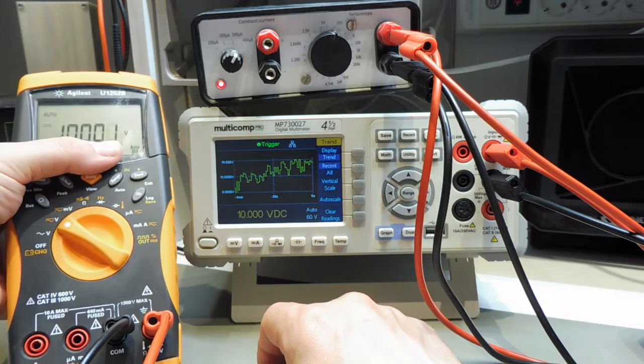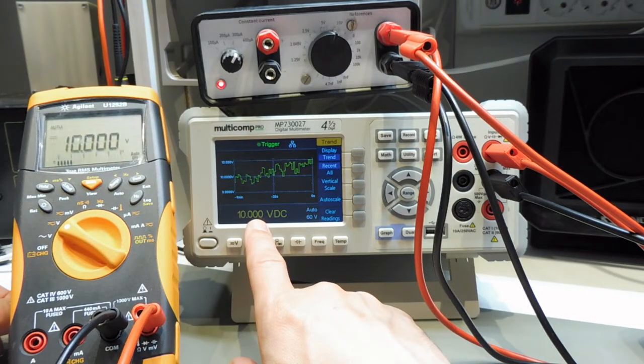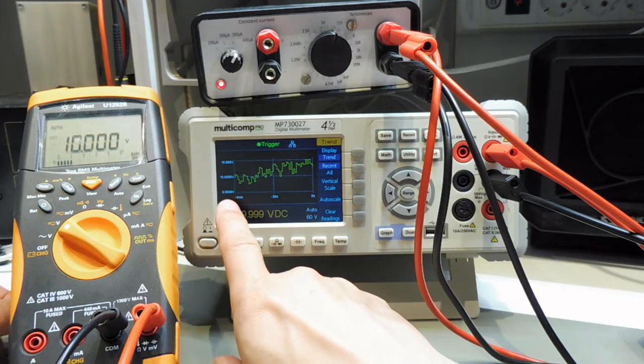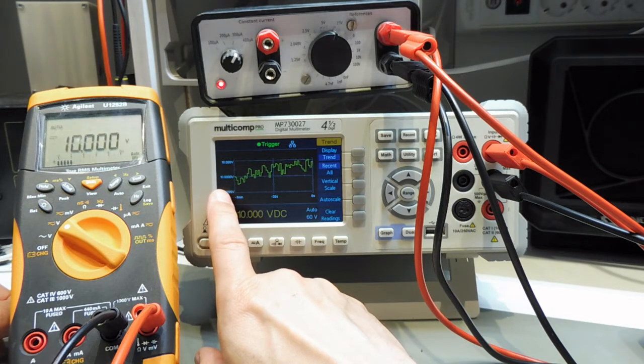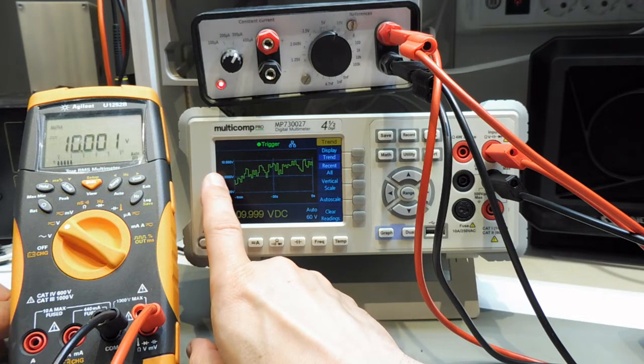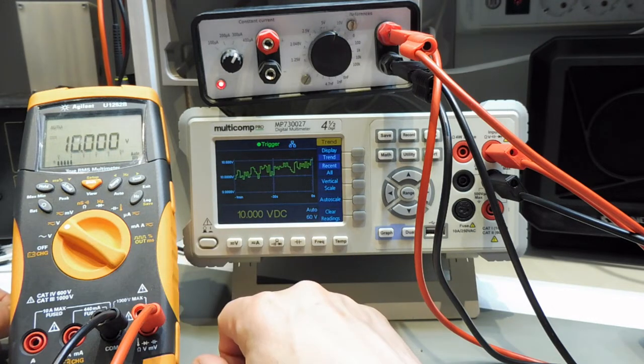You just see the numbers change here between 0 and 1, and here it's even more stable. And if you look at the axis here, it's 0.9999 volts here, and then it's 10 and 4 zeros here, and then it's 10 and 3 zeros here, so it's probably 10 and 4 zeros on the 1 actually.